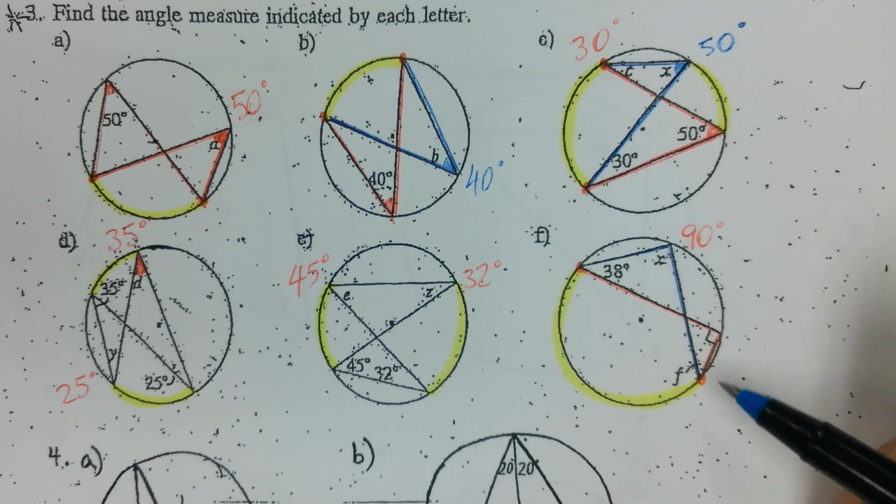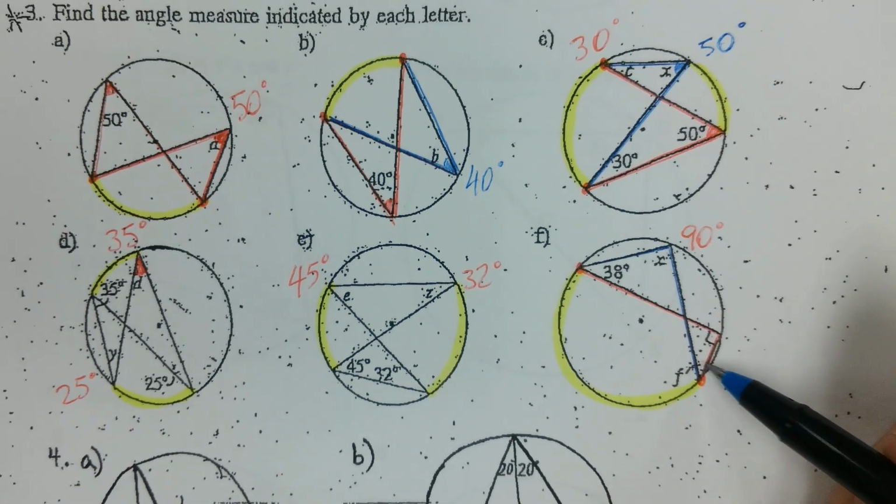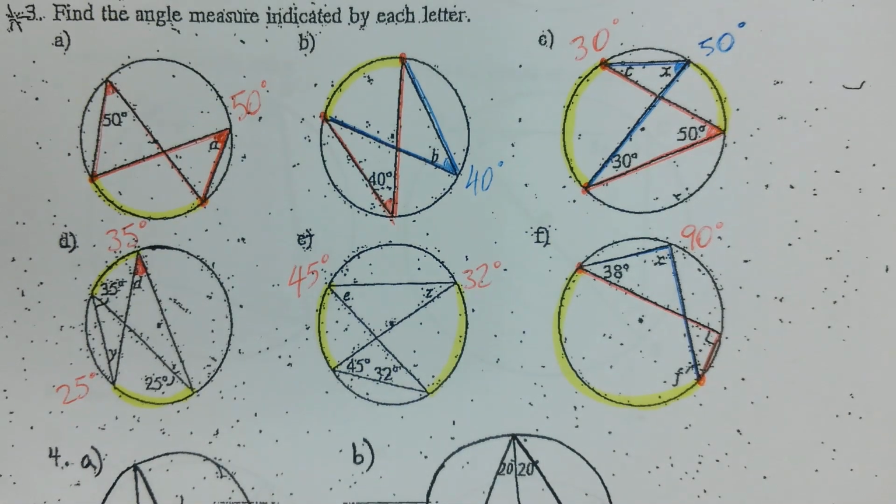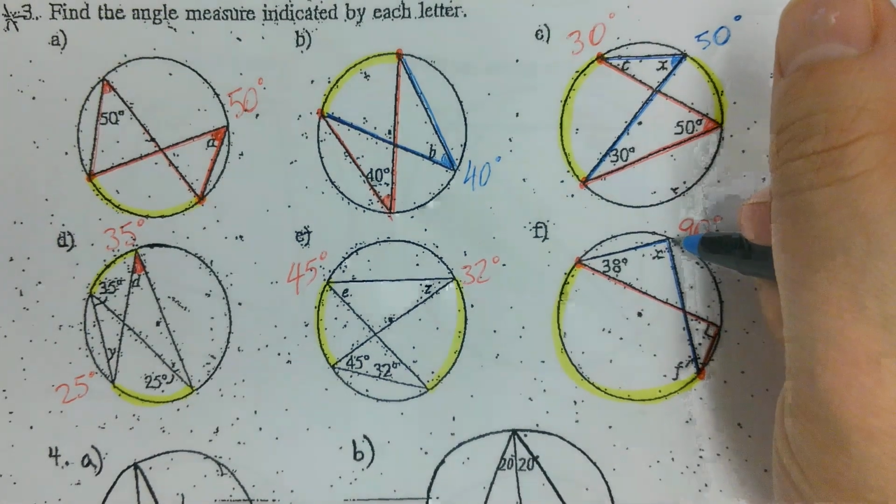Okay. And what's F? Okay, how did you get 38? Because that's it. The line. Wait, so where's the arc on the other side? Yeah. The top is 38. Yeah. So this one is a little hard to see, but yes, your arc is right here.